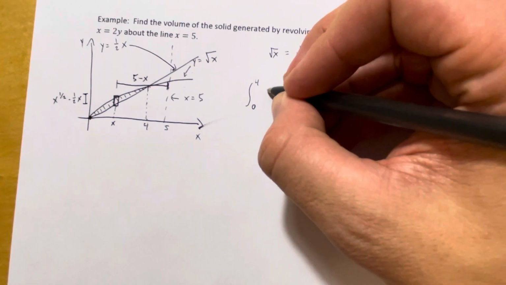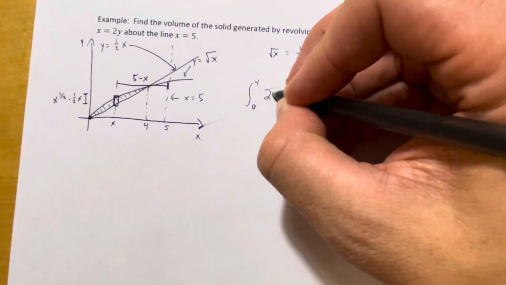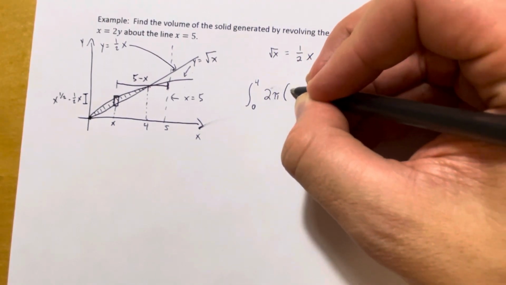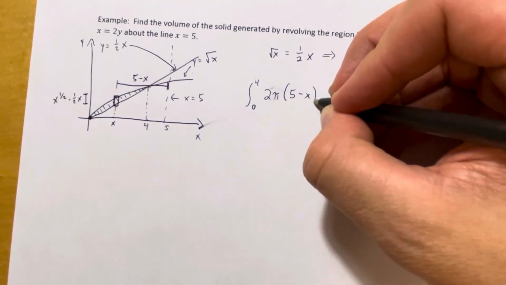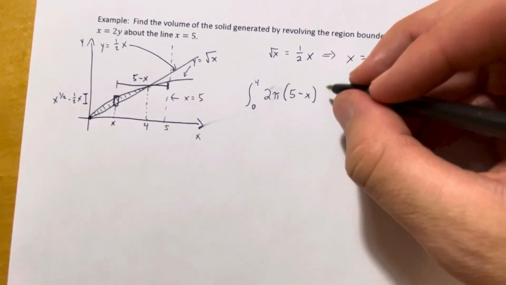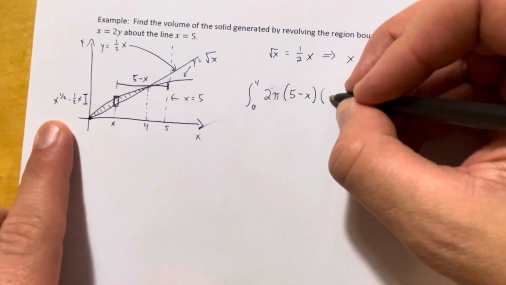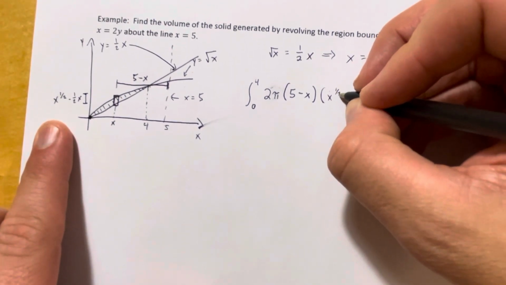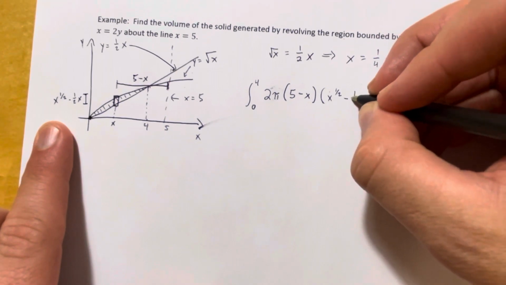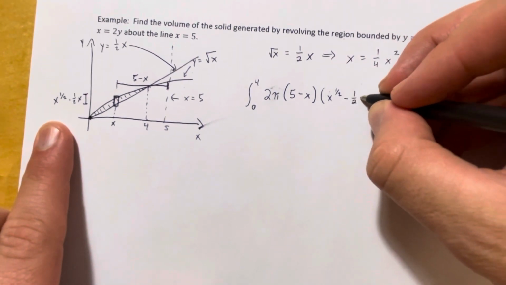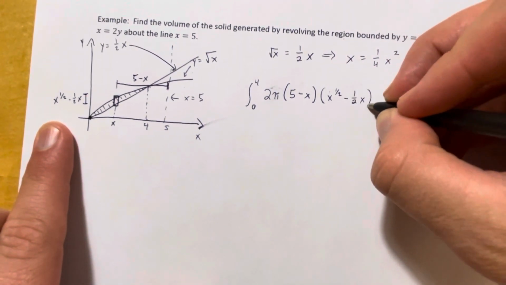So my circumference is 2 pi r, but now r looks like 5 minus x. Okay, circumference times height times thickness. My height right here is x to the 1/2 power minus 1/2 x. Like that.